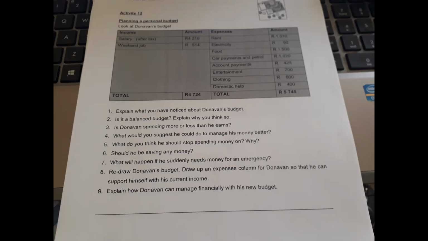So I'm going to put now on my calculator the following. The income of 4,210 plus the 514 Rand for the weekend job. And then I'm going to subtract the expenses, according to the changes that I've made. So mine is still 1,010 Rand for rent. Mine is still the 90 Rand for electricity. Then remember the food, I've changed to 1,200. So mine is 1,200.